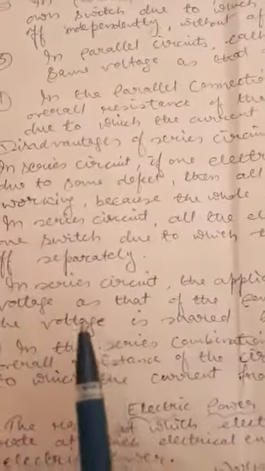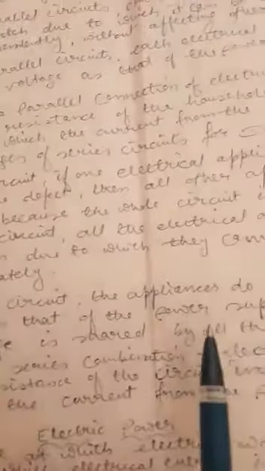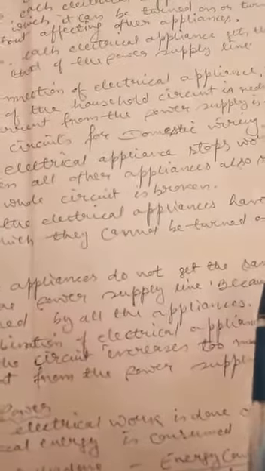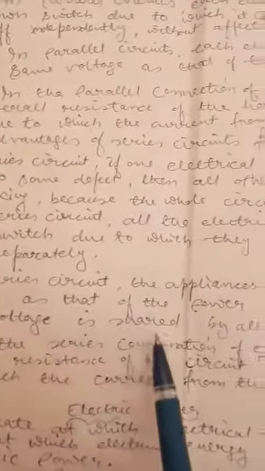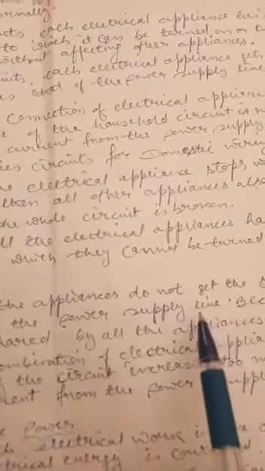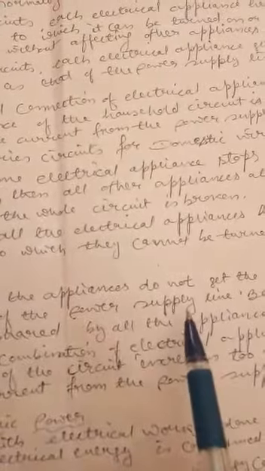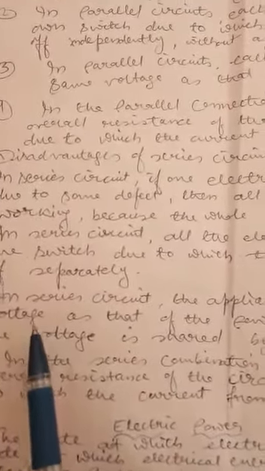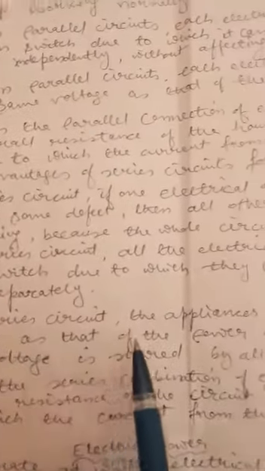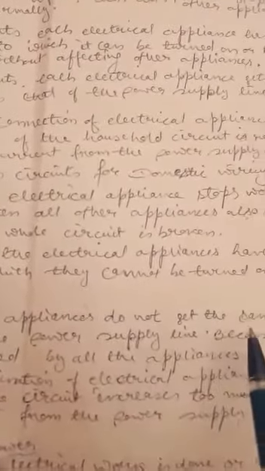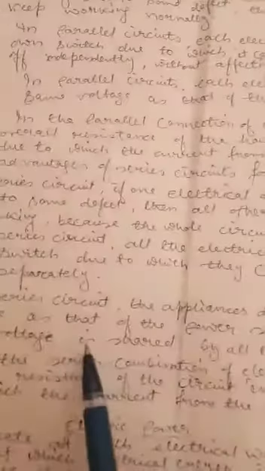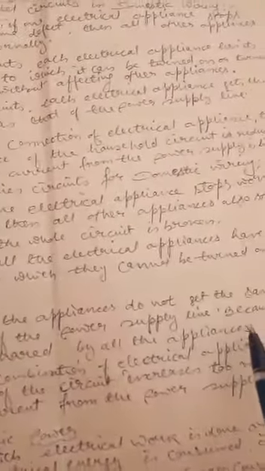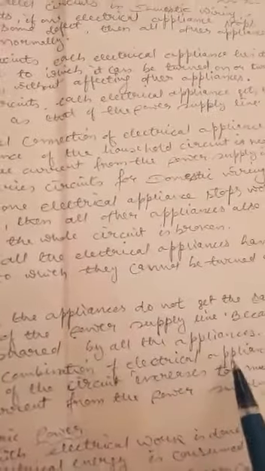In series circuit, the appliances do not get the same potential difference, that is the same voltage, as that of the power supply line. For example, we know that the power supply line in India supplies at 220 volt, but if resistances are connected in series, the appliances do not get the same voltage as the power supply line, because the voltage is shared by all the appliances.